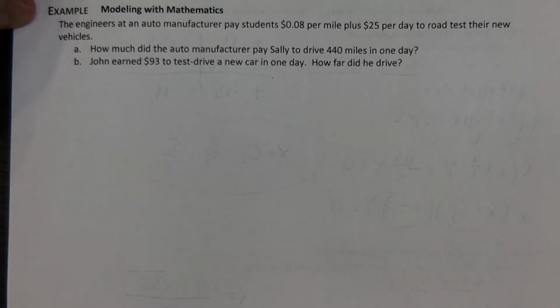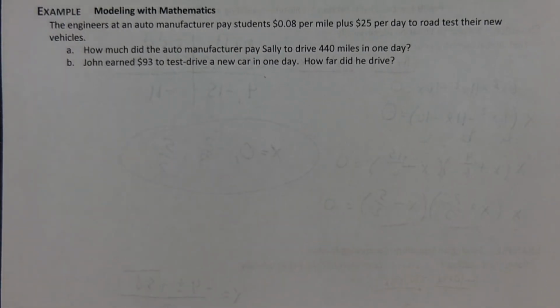All right. Yay, word problems, everybody's favorite. I know. Try to contain your excitement. The engineers in an auto manufacturer pay students 8 cents per mile plus $25 per day to road test their new vehicles. That sounds awfully linear to me. How much did the auto manufacturer pay Sally to drive 440 miles in one day?